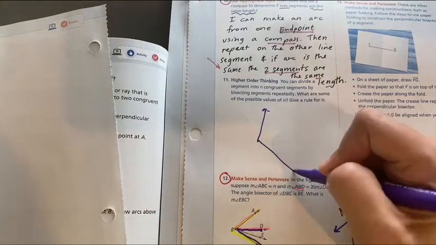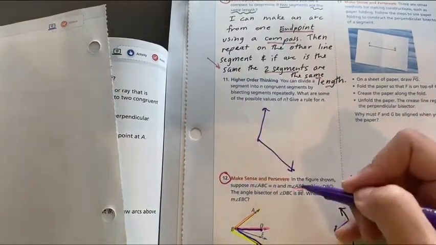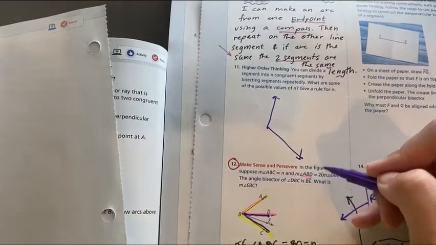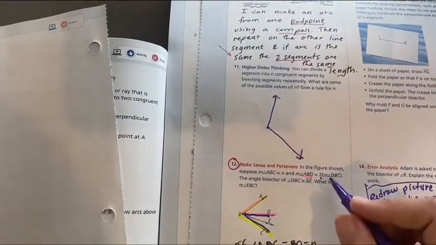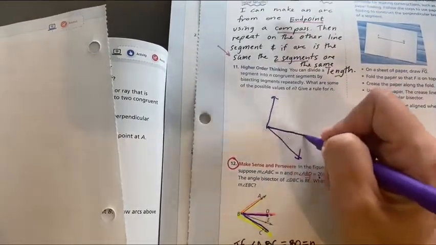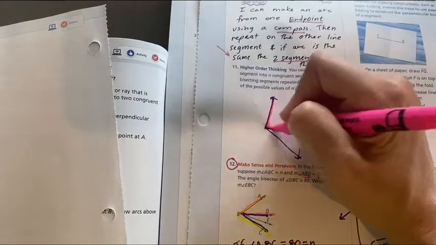Maybe it's bigger than 90. And it says that the pink angle is 2 times the purple angle. So this would actually be the purple angle, and the pink angle is twice as big.